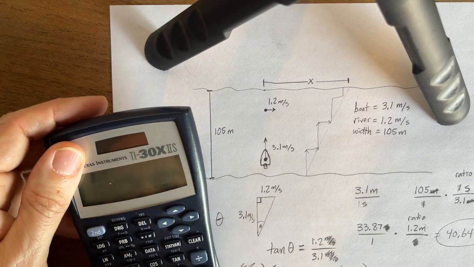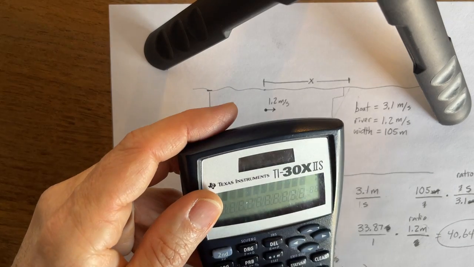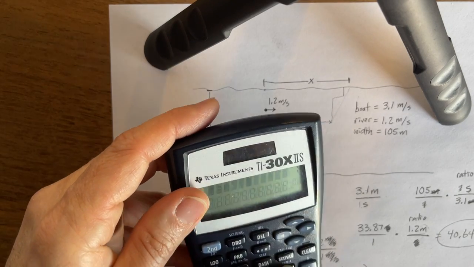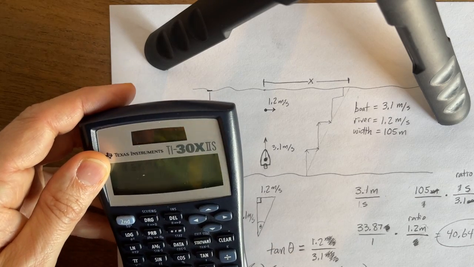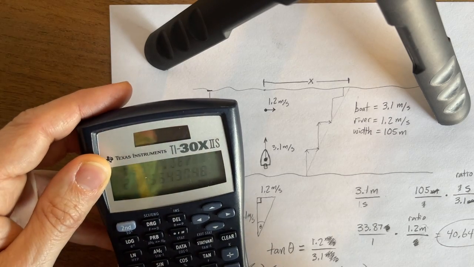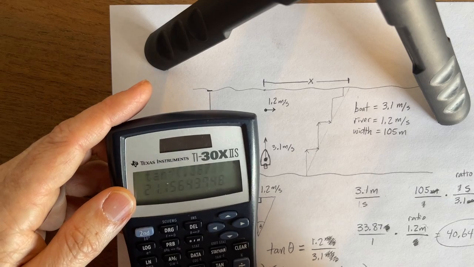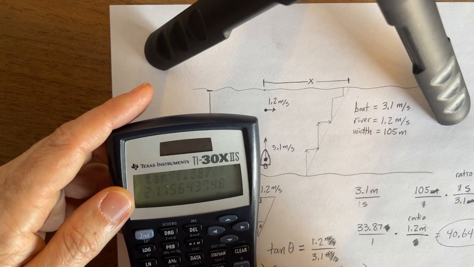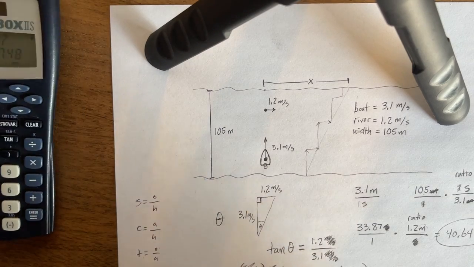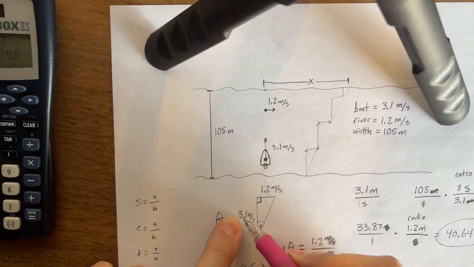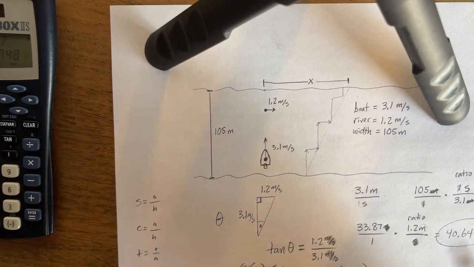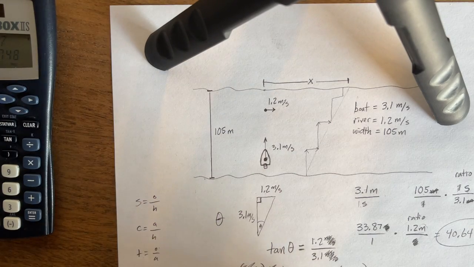So clear, and we go second function tangent, so it's tangent to the -1 of 0.387, and we're left with 21.1 degrees. And that sounds about right. If you think about 3 to 1 or whatever, that seems reasonable to me.